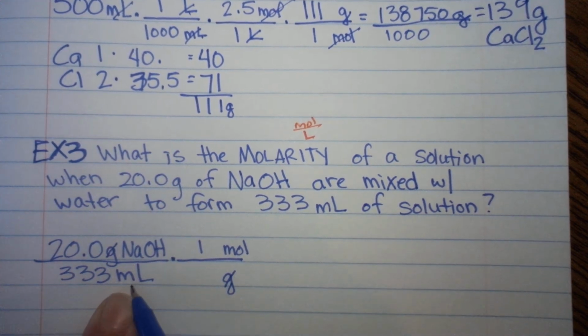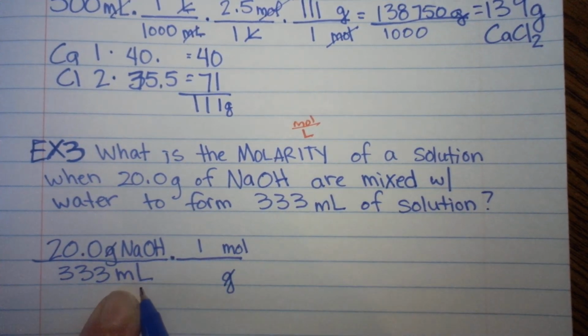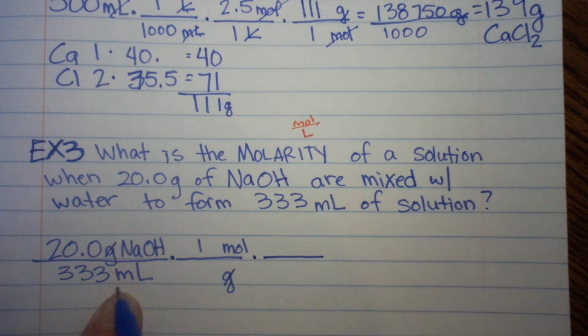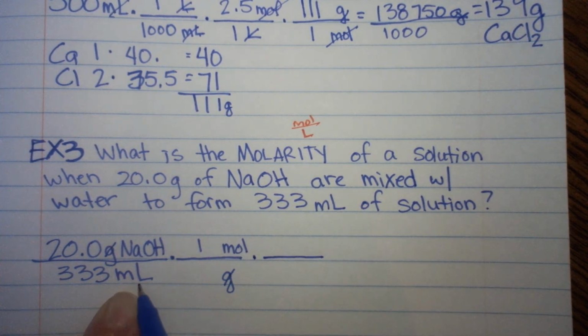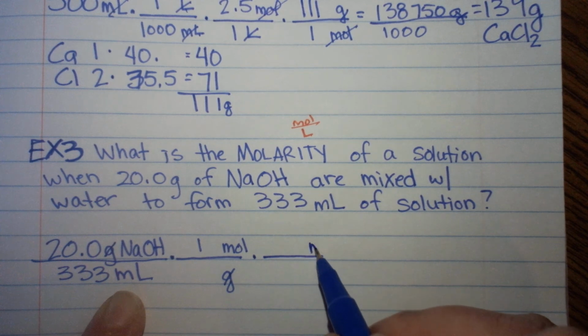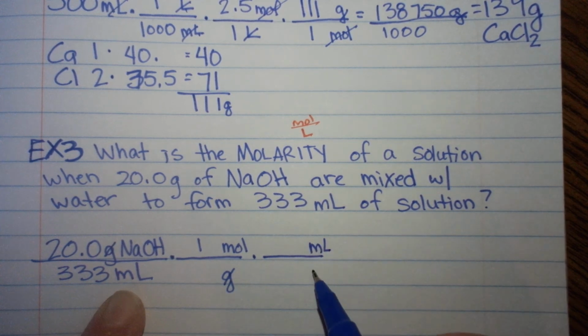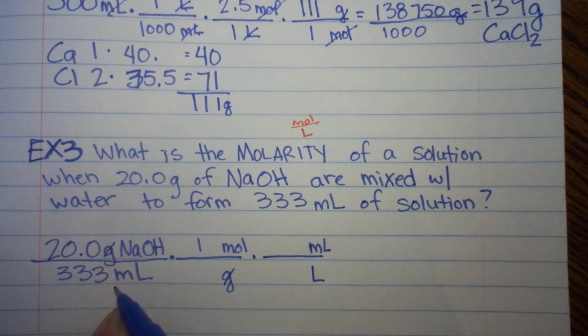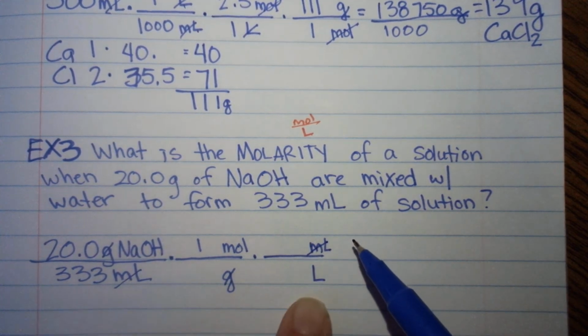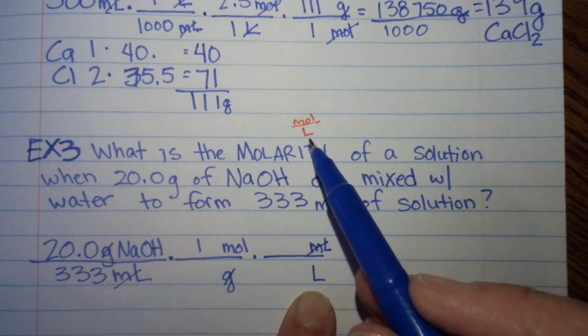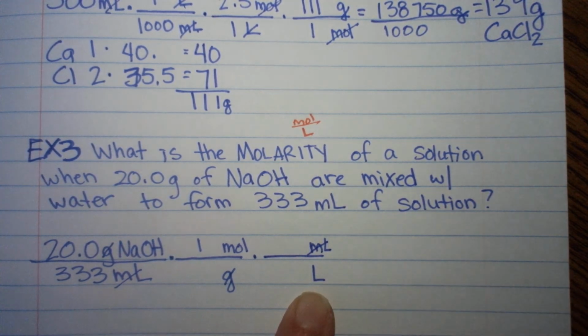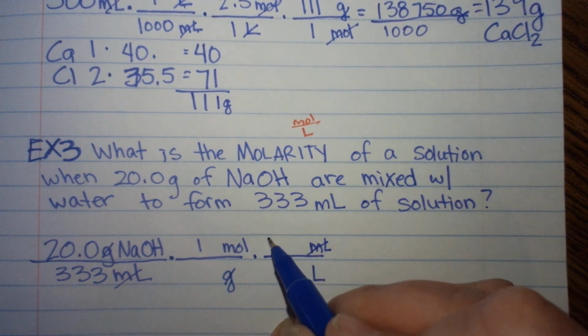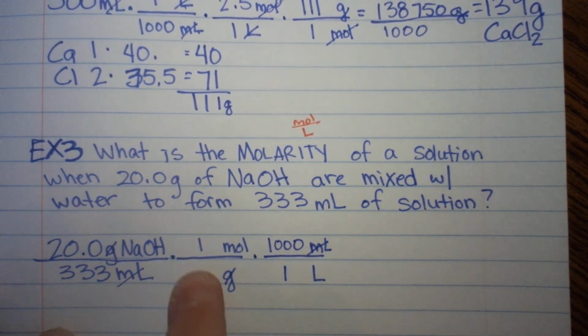Then I look at the bottom. I'm putting this in 333 milliliters. What was that big hairy deal I made a little bit ago? It has to be in liters. So I need to convert this to liters, but this time to convert, my milliliters have to be on the top to cancel, and my liters will be on the bottom. That'll leave me with liters on the bottom, and that's what I want for molarity. So let's fill in the blanks that we had. 1 liter is 1,000 milliliters, and we need a molar mass.